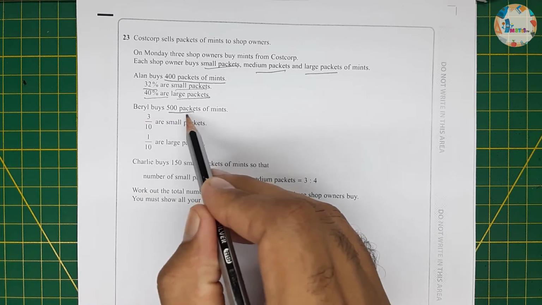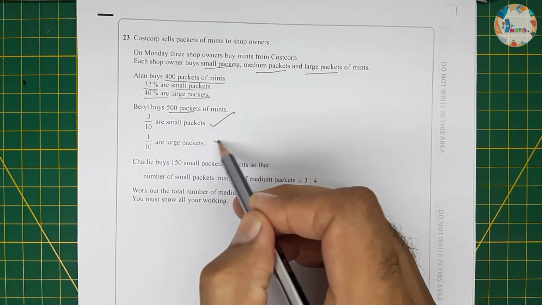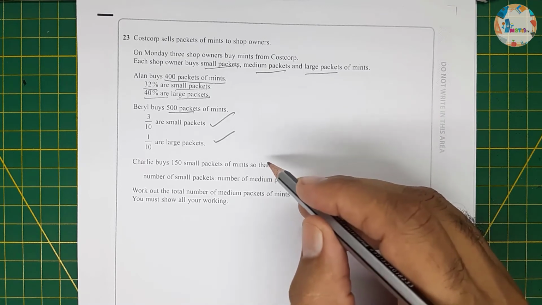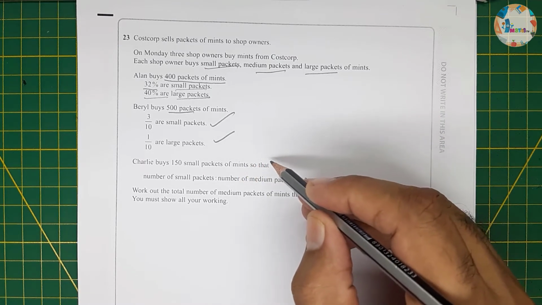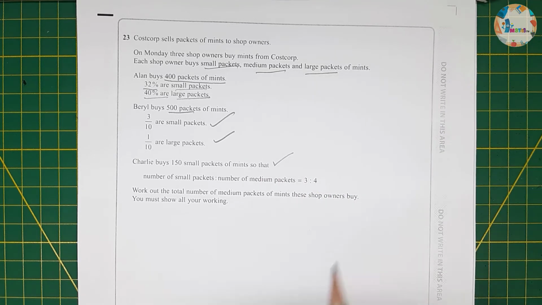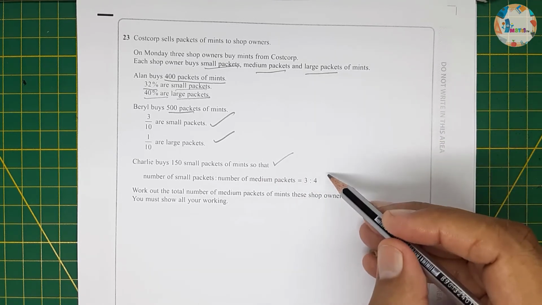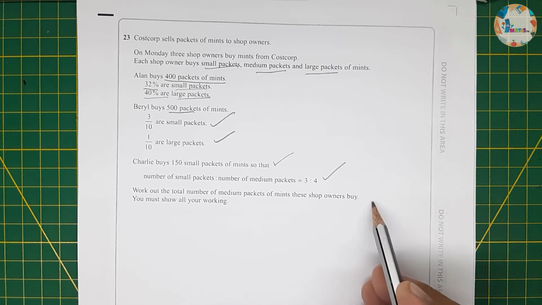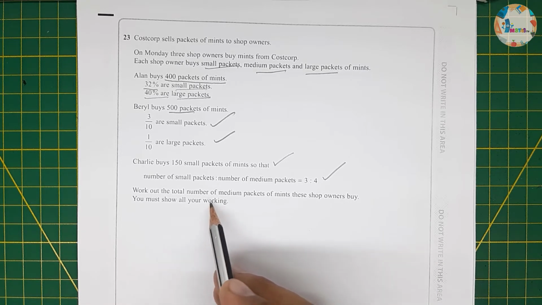Beryl buys 500 packets, this many small, this many large, and Charlie buys 150 small packets of mints, so that the number of small packets and number of medium packets are in the ratio 3:4. Work out the total number of medium packets of mints these shop owners buy. You must show your working.